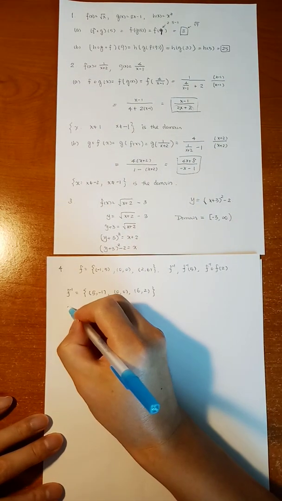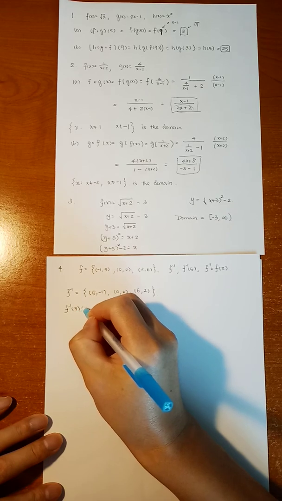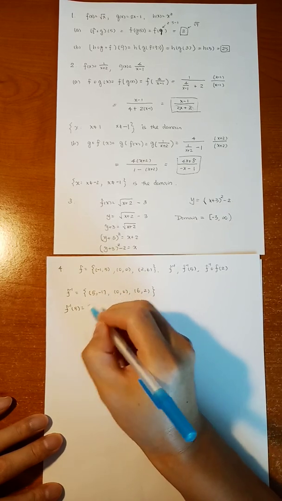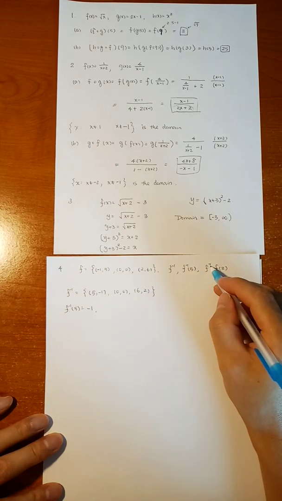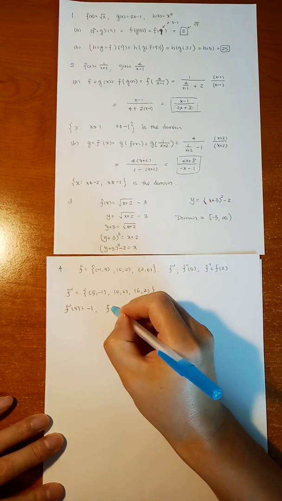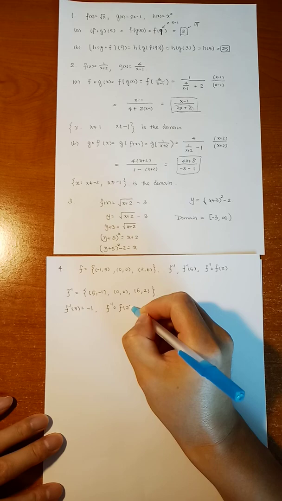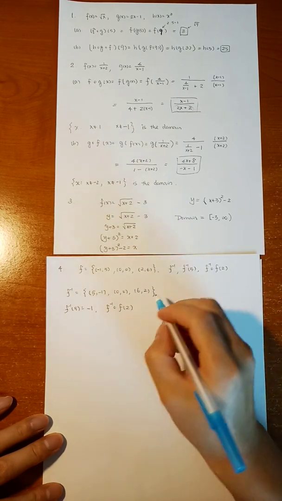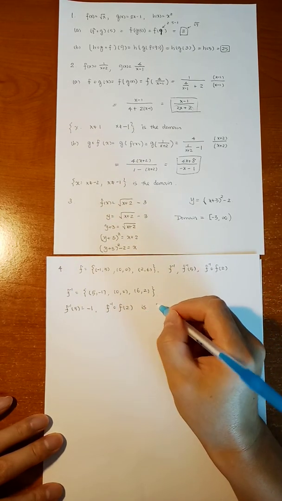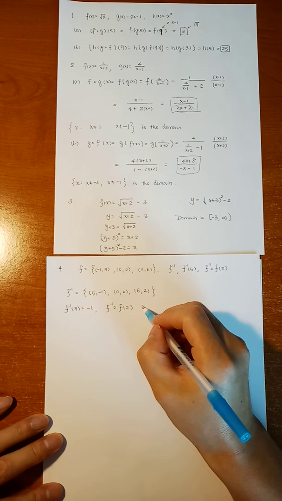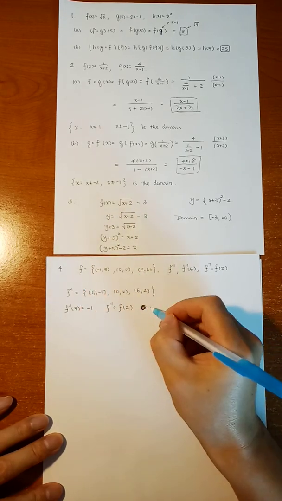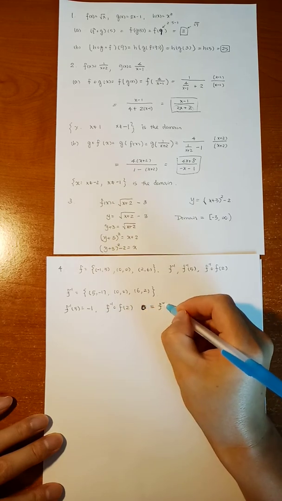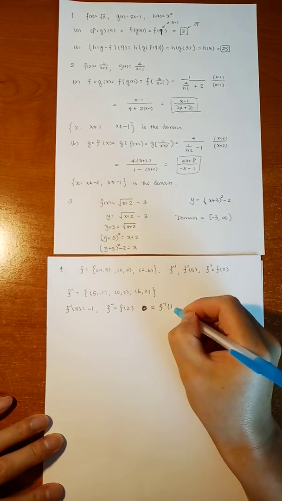And then f inverse of 5, you check. When you have 5, the corresponding number is negative 1. So f inverse of 5 is negative 1. F inverse of f of 2. It is defined, sorry. By definition, f of 2 is 6.